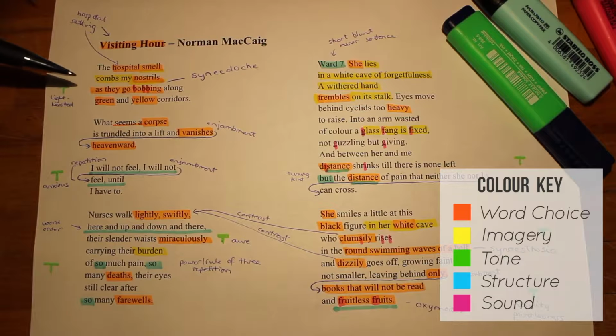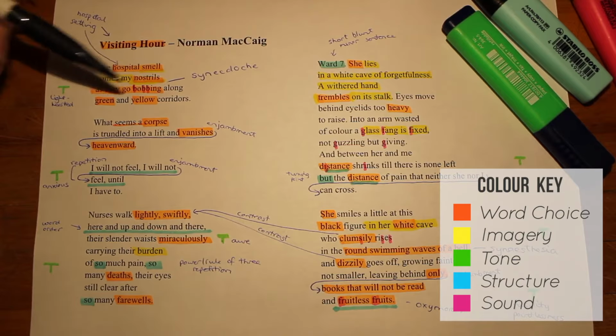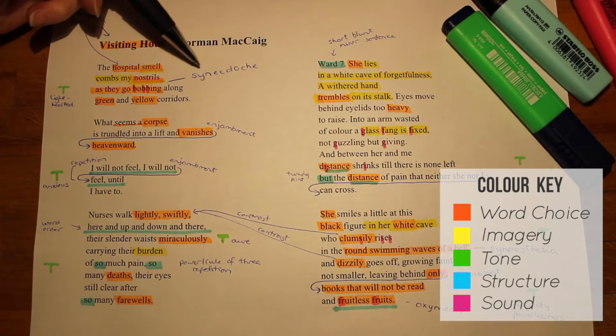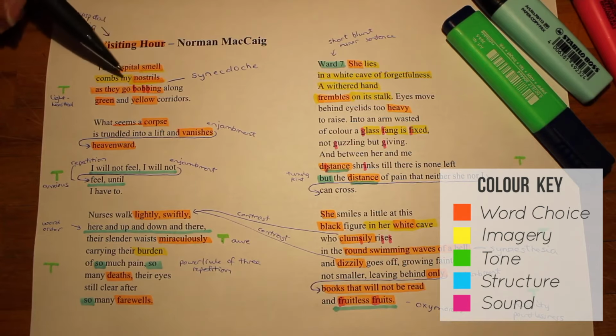He tries to make things a little bit more light-hearted, as he says, as they go bobbing along green and yellow corridors. And the idea of these nostrils bobbing on their own devices is certainly light-hearted and more amusing is perhaps too strong, but it's less serious than the rest of the poem. And this is an example of synecdoche, where the nostrils are being used to represent the whole person.